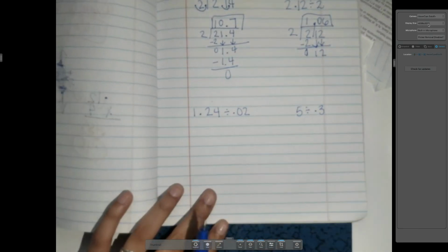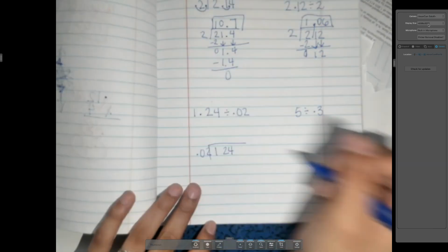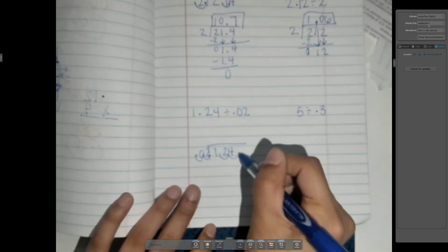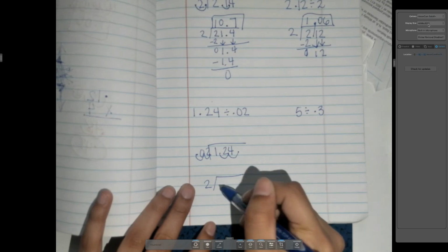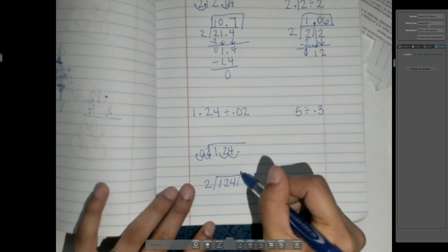Practice these down here before you get the answer from me. 1.24 goes inside the house. 0.02 goes outside the house. You got to move it twice, so then you got to move it twice in here. So my new division is 1 and 2 and 124, and your decimal is up here at the end.